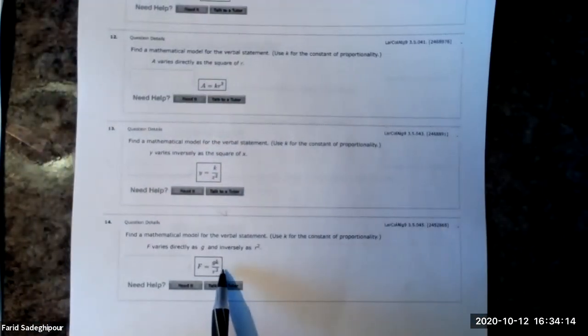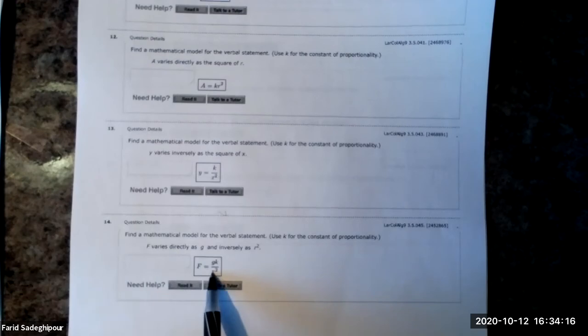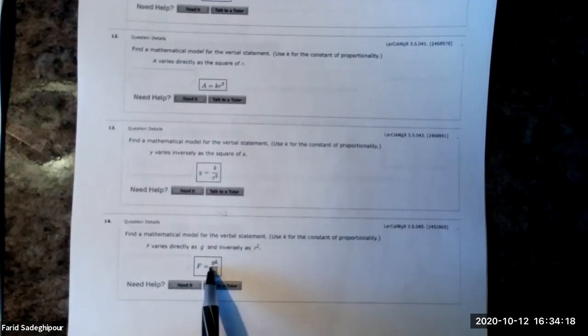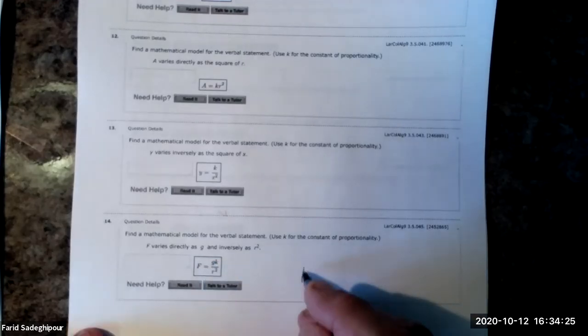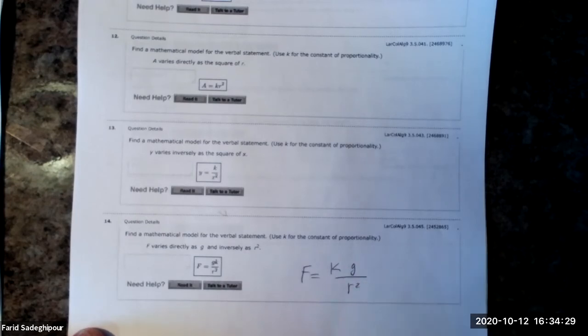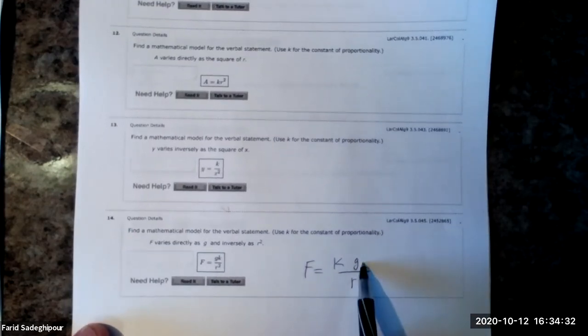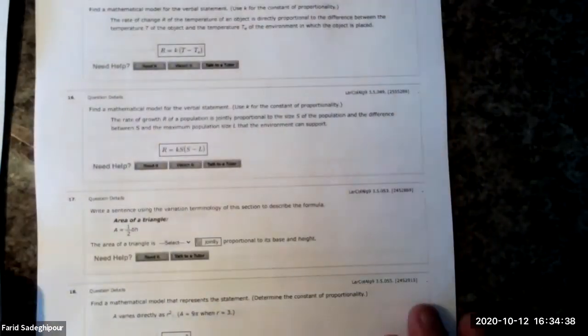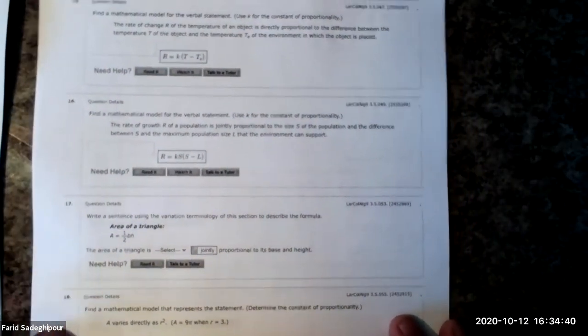This is a joint variation, means you have more than one variable. F varies directly as G and inversely as R squared, and there's always a k here. So it would be F is k, G over R squared. Directly with G, inversely with R. They all are very similar, so you should be able to read this.